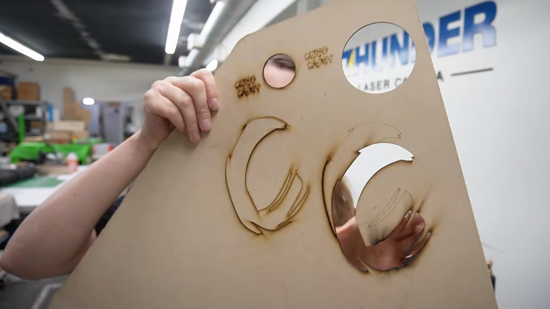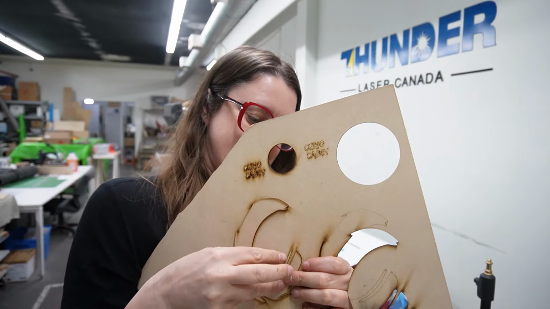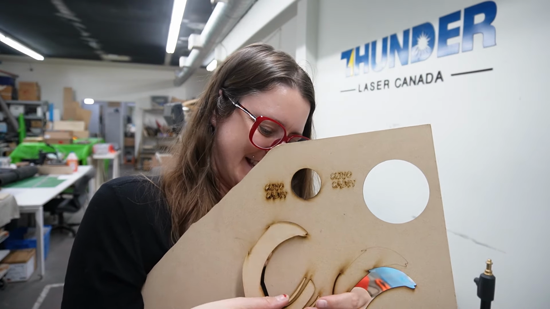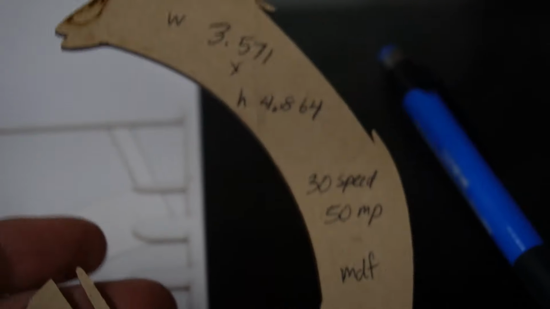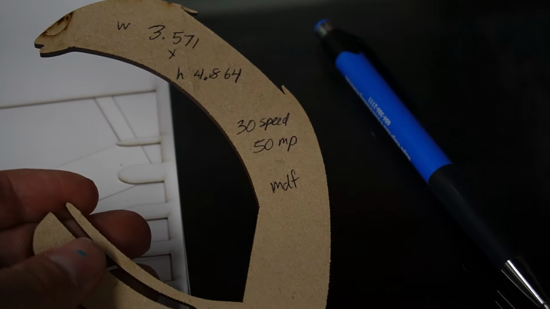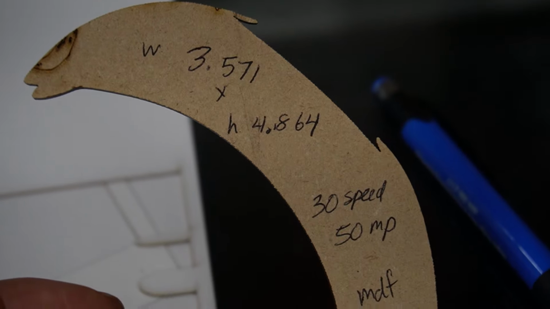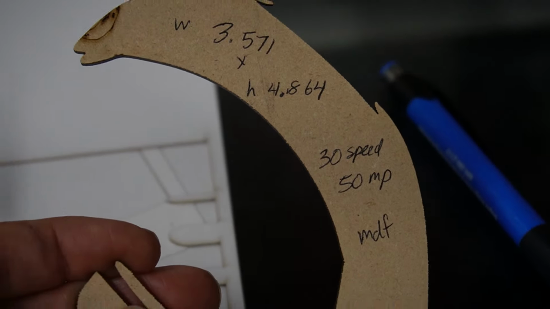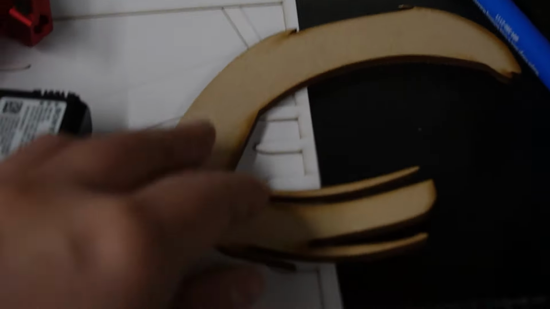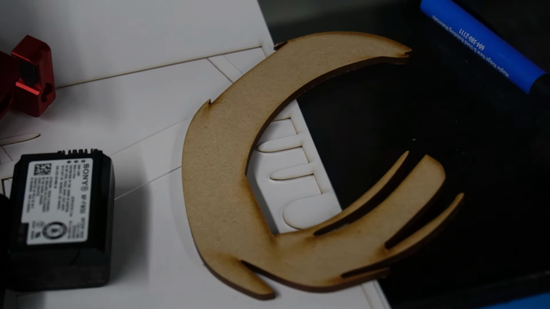Now let's see if it cut through. Oh, it's a little bit difficult. There we go. Hooray! There's our first letter. Once again, I've written the settings that turned out okay on the back so that I can remember what they were, and I wrote the material as well. So I'm going to do my other letters with the same settings.